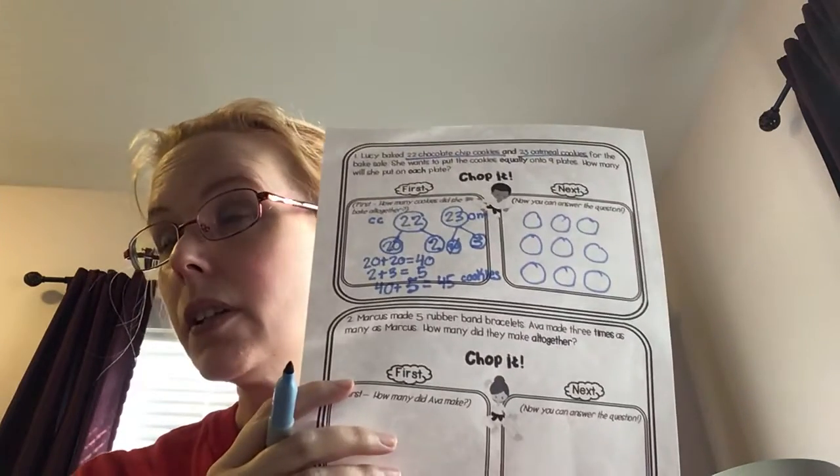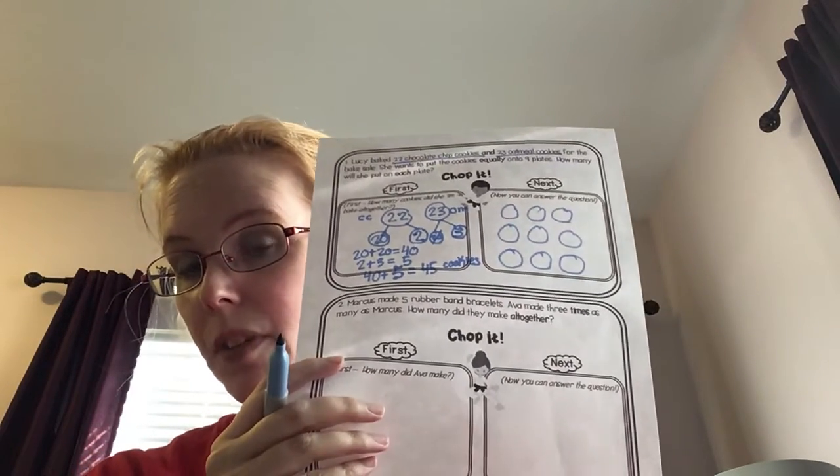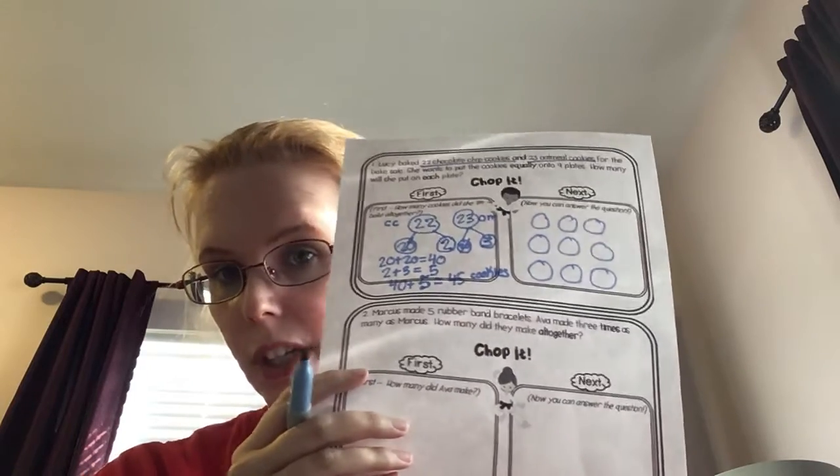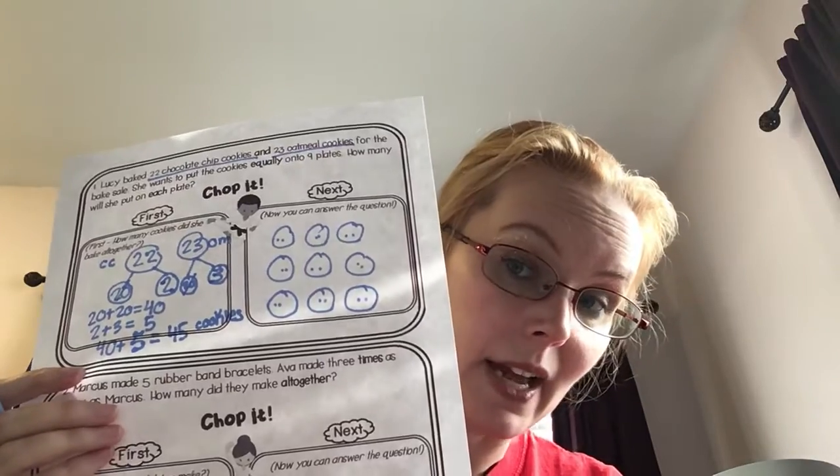Now if you don't know your times, that's okay. Then you have to break it up with dots for each cookie. So watch me. I go 1, 2, 3. Oh, hold on. 4, 5, 6, 7, 8, 9. And then I'm going to keep going all the way up to 45. 10, 11, 12, 13, 14, 15, 16, 17, 18. This sounds like we're skip counting by 9s.